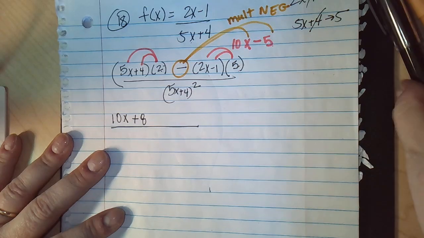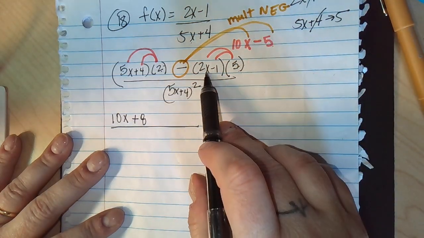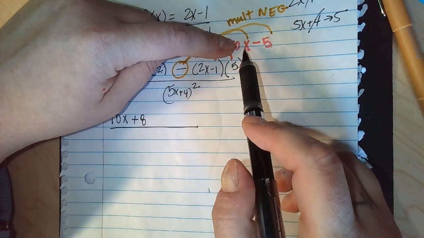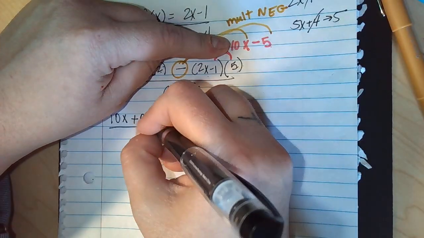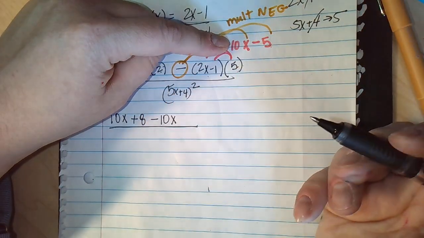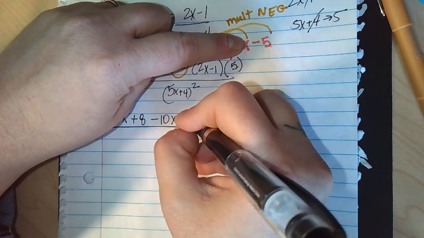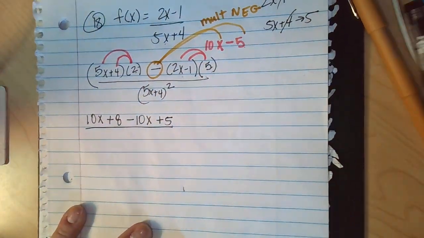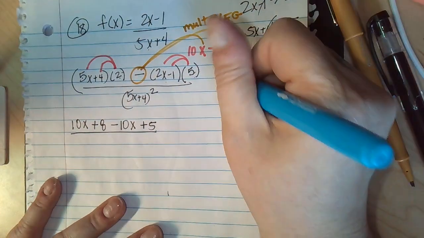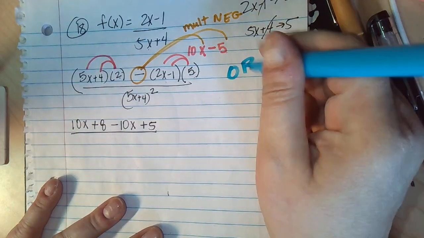And when we multiply by a negative, the symbols change. So this 10x is now negative 10x, or this negative 5 is now positive 5. Okay, if you didn't like that way, think of it this way.